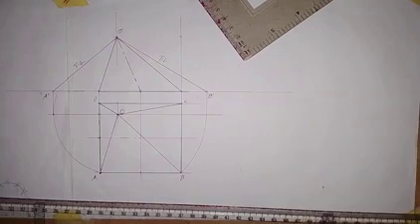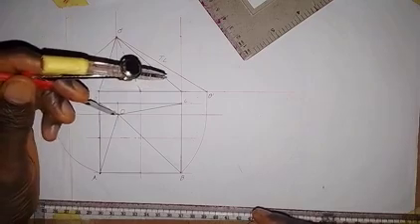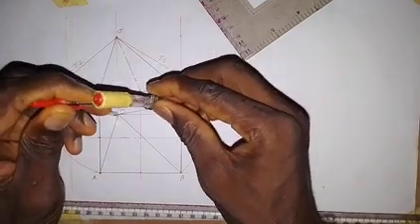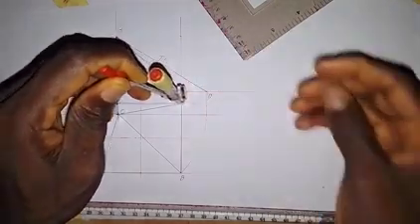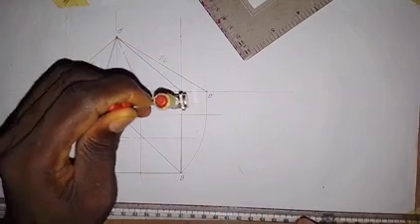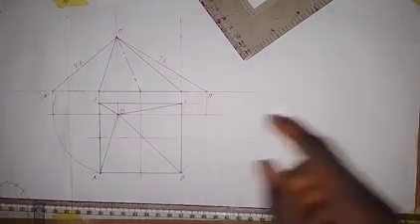Okay, so next is for me to get that of point C, that is the true length OC. Extending my compass to this point C from this point O here, I will draw an arc like this, just to touch this horizontal line.